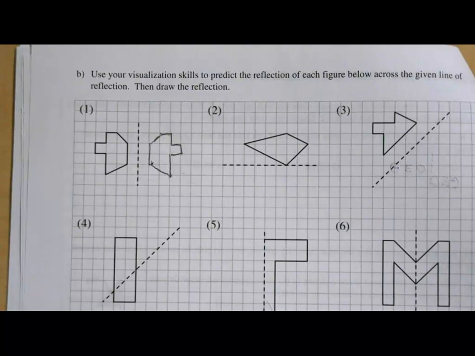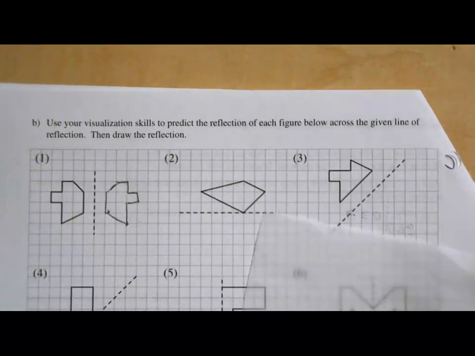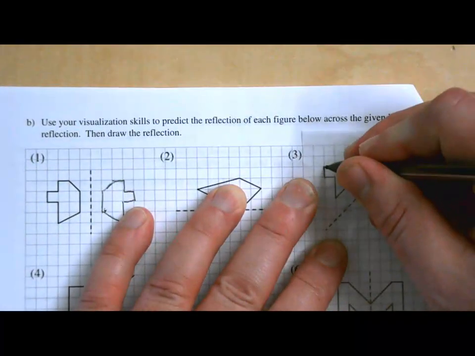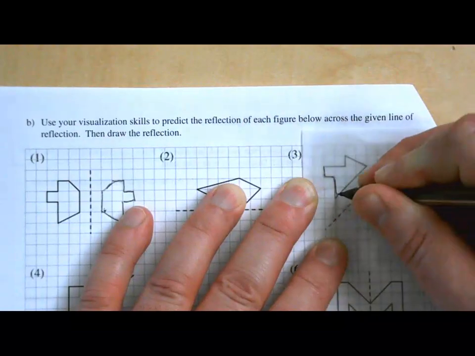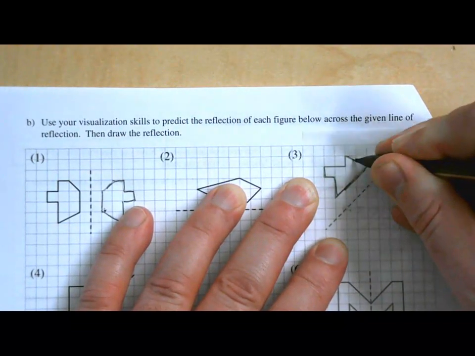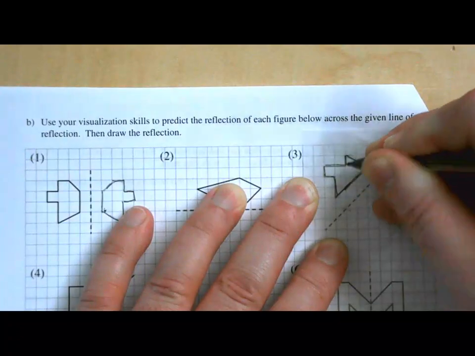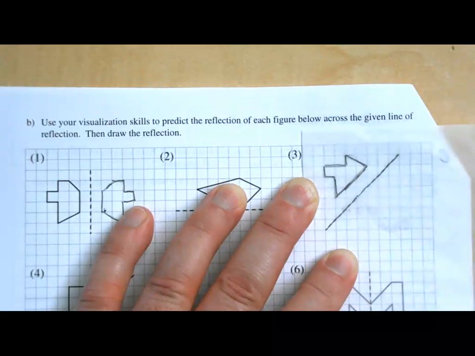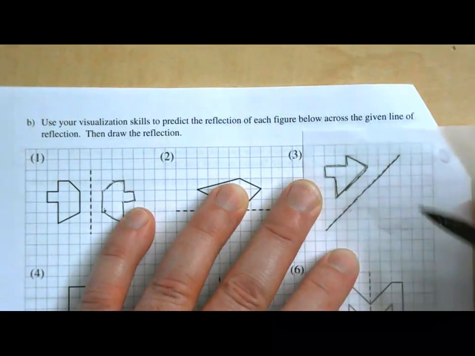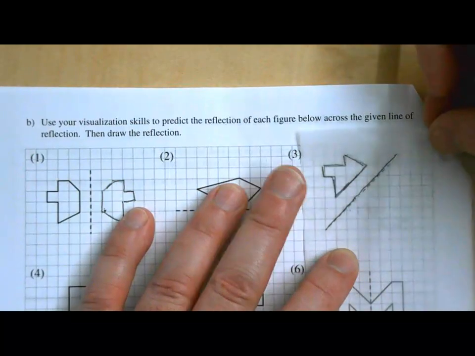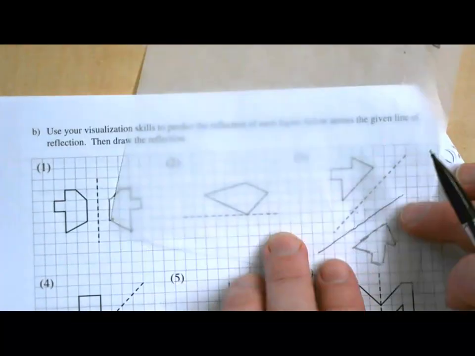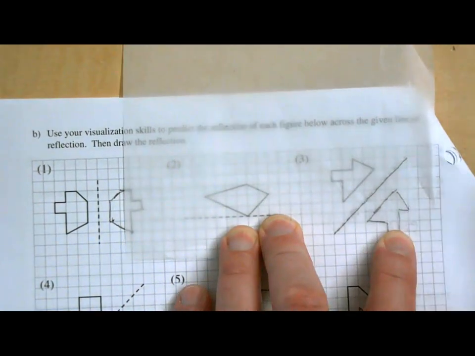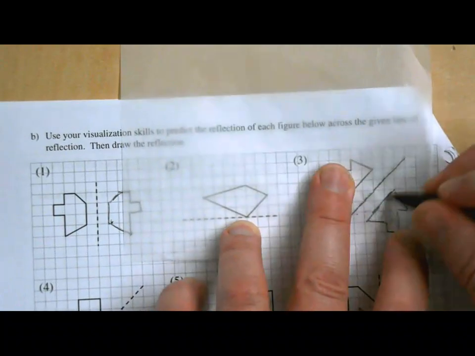So I always anticipate some struggles with number 3 and number 4. I talked to a few people that were doing everything correctly, but they were trying to do the reflection with the tracing paper, and they weren't drawing the line. And it makes it a lot tougher to get everything oriented in the right place if you don't draw this line also. So make sure you draw the line of reflection. When you flip it over, make sure that line matches up with the original line of reflection. And then you can just transfer that.